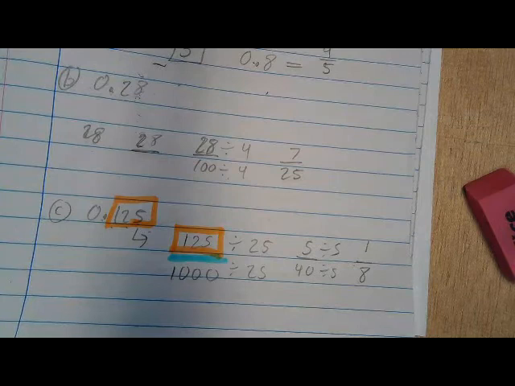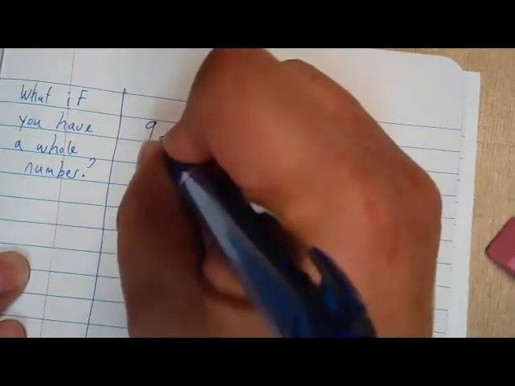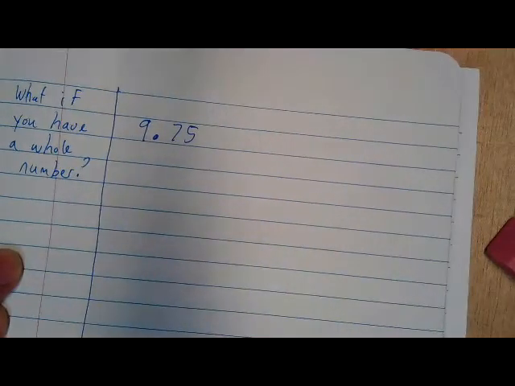Now, of course, the question could be, what about if you have a whole number? What happens to the whole number? Well, okay, I'll give you another example right now with the whole number. It's nothing to panic about. You can do this. What if you have a whole number? And that's a valid question. What if I give you 9 point, I don't know, let's make this up, 9.75.